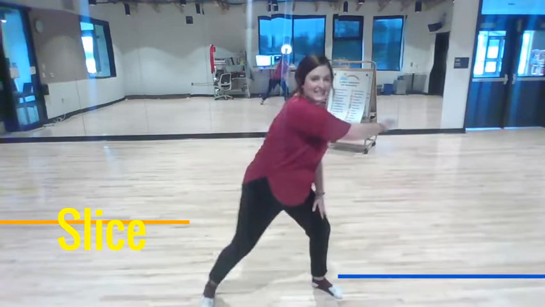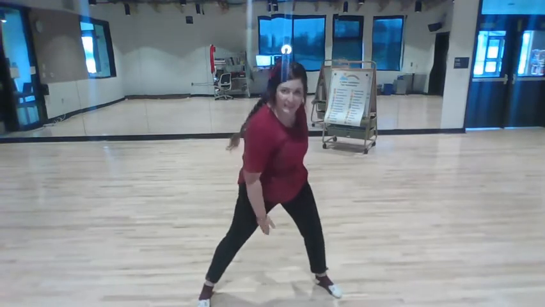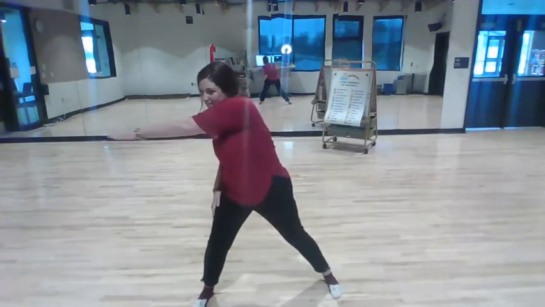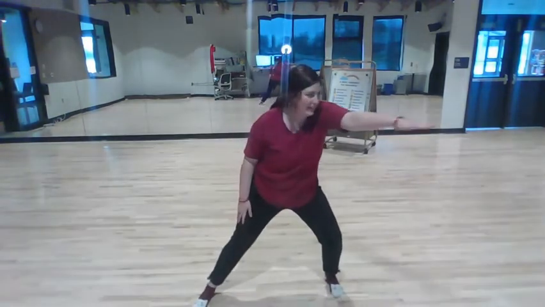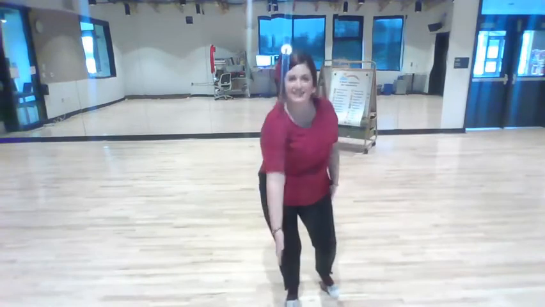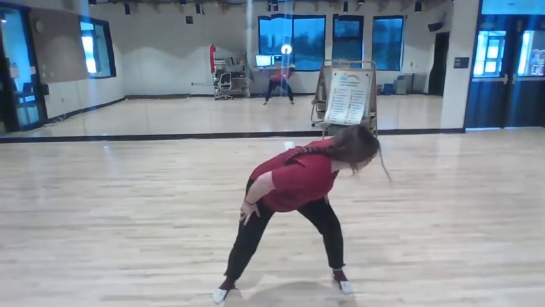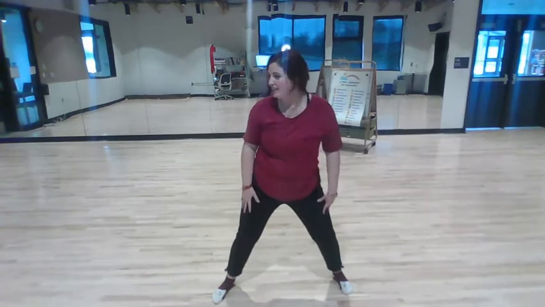S is for slice. A slice can be something where you use your arm to make a slice through the air. You can slice going on a horizontal line, or you can slice going vertically. You can slice with your leg as well. It doesn't have to be an arm. You can slice with your head, or use your imagination to imagine that your eyes are slicing across.